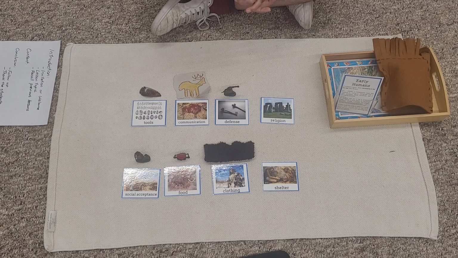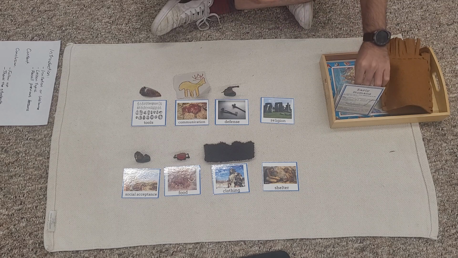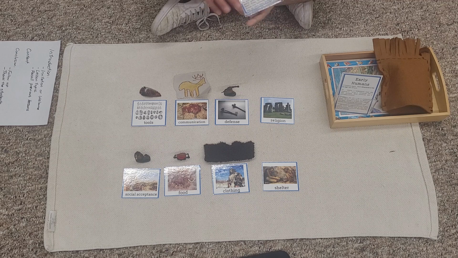Okay, so now we're ready to go over the cards, and maybe you want to read some of these cards and see where you can put them. So for example, the first one says, finding food was one of the biggest challenges for early humans. At first, they only hunted and gathered food. They had to always move to look for food. Later, they learned how to grow plants for food and how to keep animals. They were able to settle and live in one place.